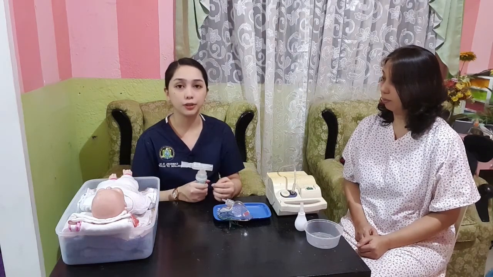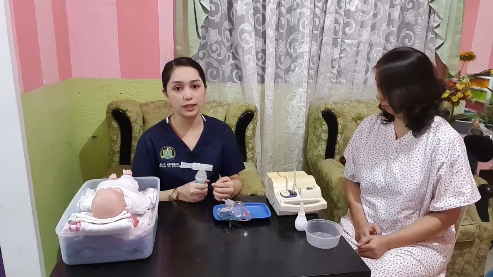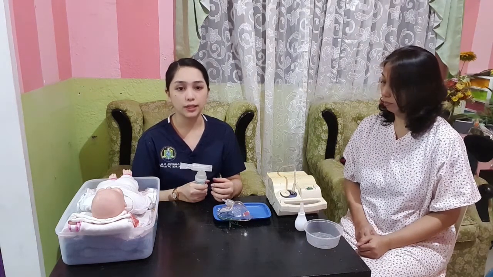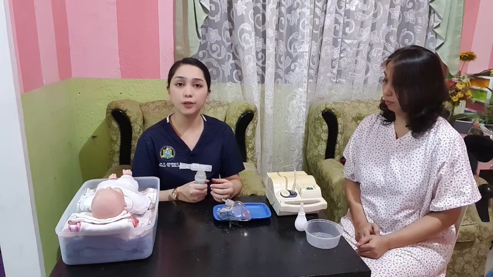Then I will now turn on the nebulizer machine and ensure that a sufficient mist is formed. So this verifies that the equipment is working properly during delivery of medication.